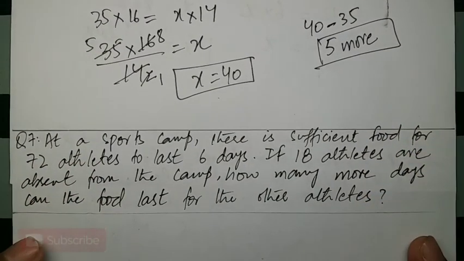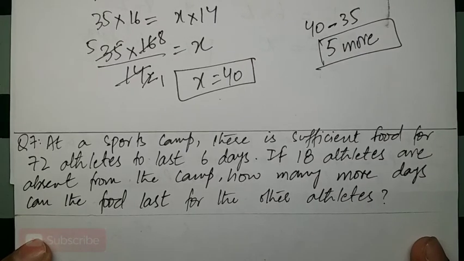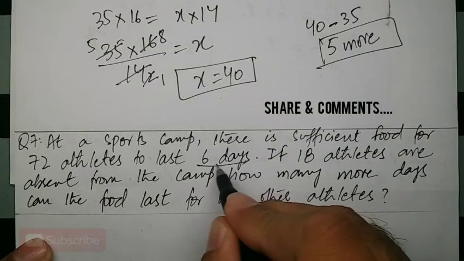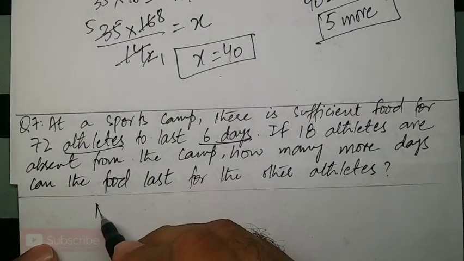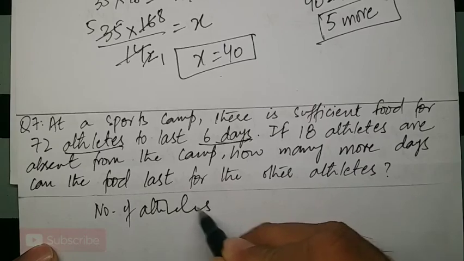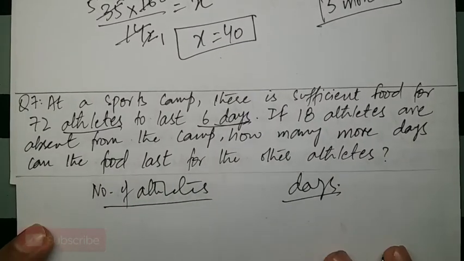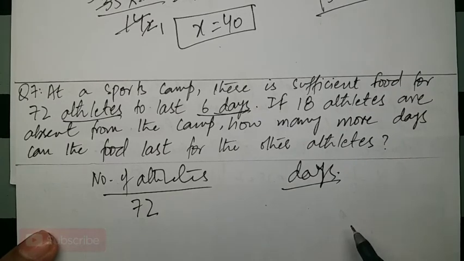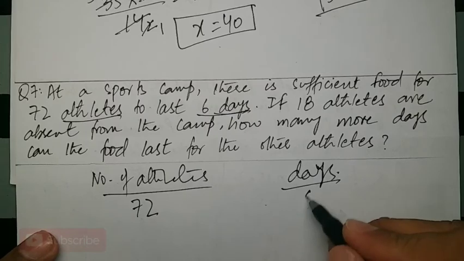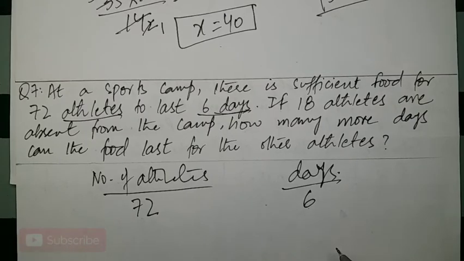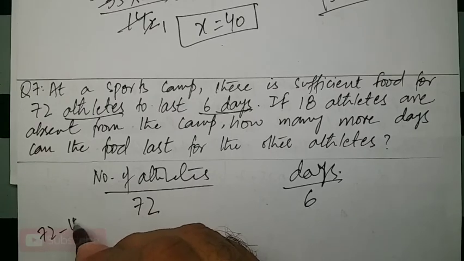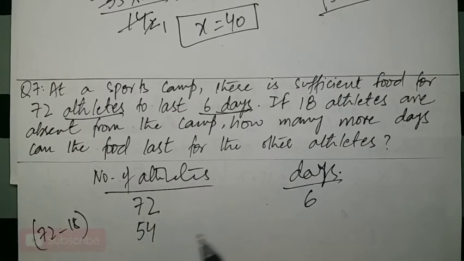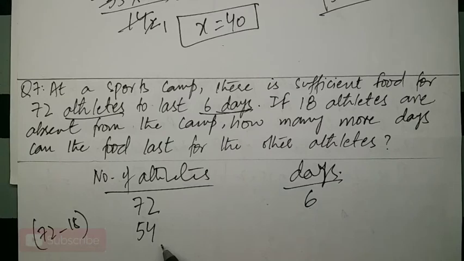And the last question is, at a sports camp there is sufficient food for 72 athletes to last 6 days. Again, days and number of athletes, right? So number of athletes and the days, these are the two quantities in the question. So there is sufficient food for 72 athletes to last 6 days, and if 18 athletes are absent from the camp, then if I subtract 18 athletes from 72, 54 athletes are in the camp right now. Okay, and how many more days can the food last for the other athletes?